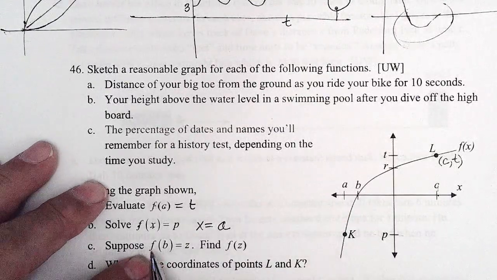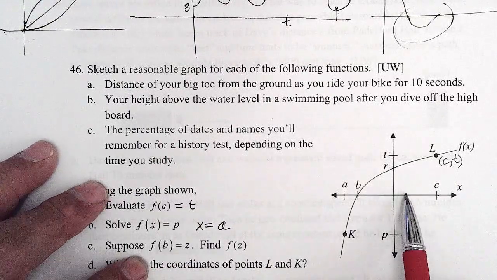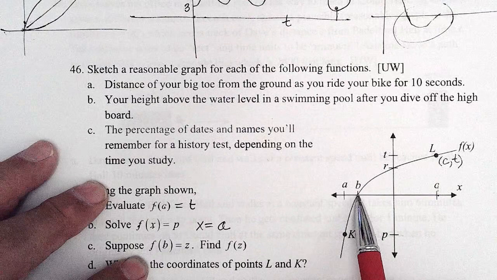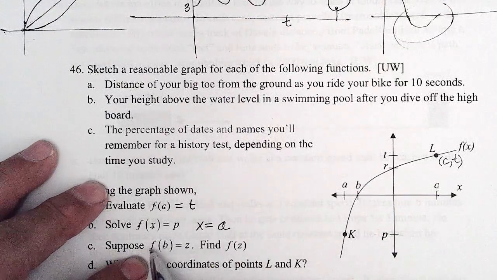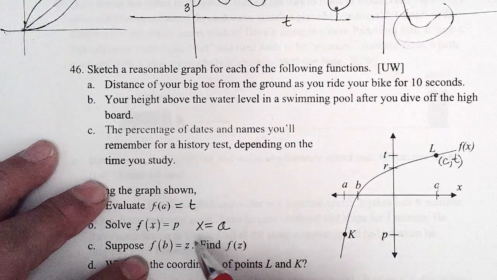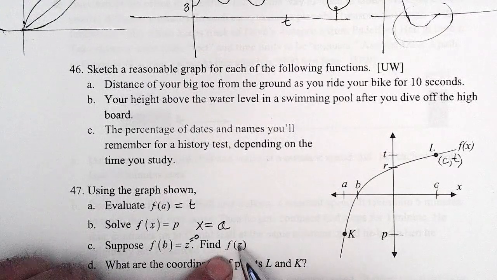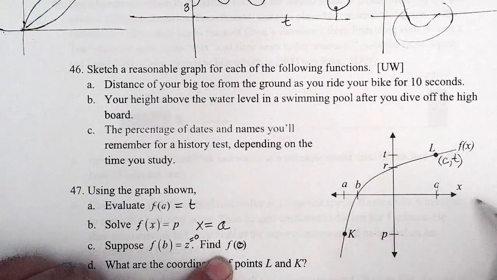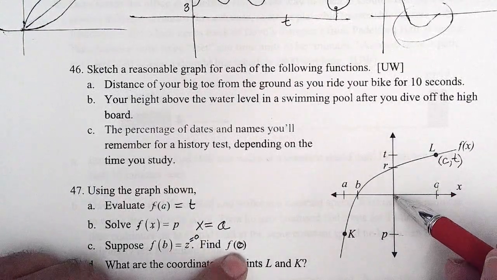Suppose the y height of B is Z. So if we go to B, we see that the y height is 0. So the y height at B is Z, so Z must equal 0. And then it says, what's the y height at Z? Well, if Z is 0, we're looking for how high this curve is when x is 0.